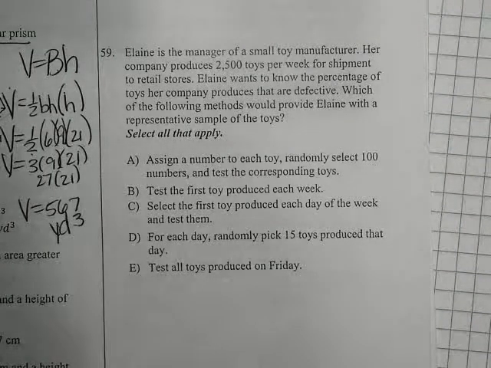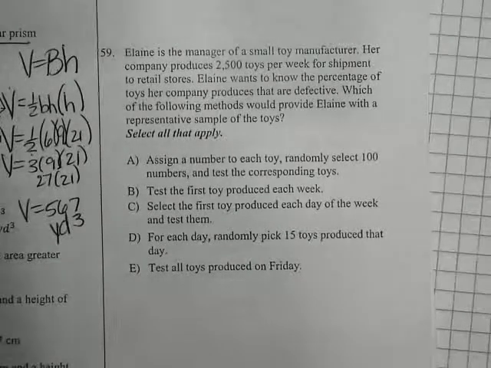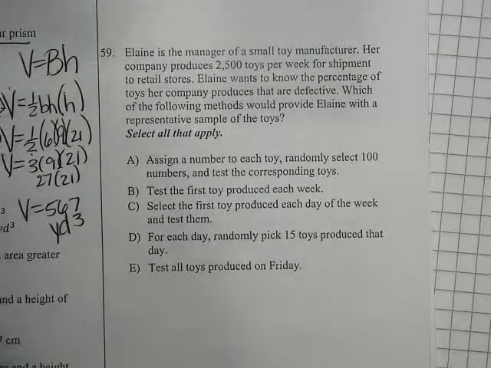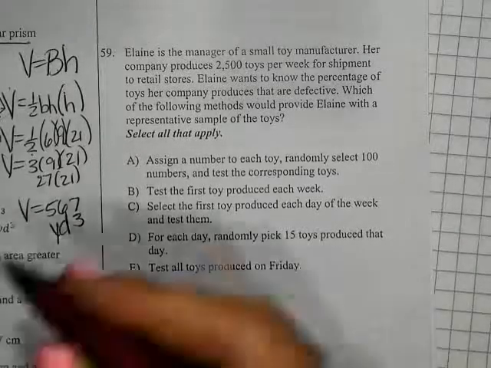Elaine is the manager of a small toy manufacturer. Her company produces 2,500 toys per week for shipment to retail stores. Elaine wants to know the percentage of toys her company produces that are defective. Which of the following methods would provide Elaine with a representative sample of the toys? Assign a number to each toy, randomly select 100 numbers, and test the corresponding toys. Make sense? I agree.